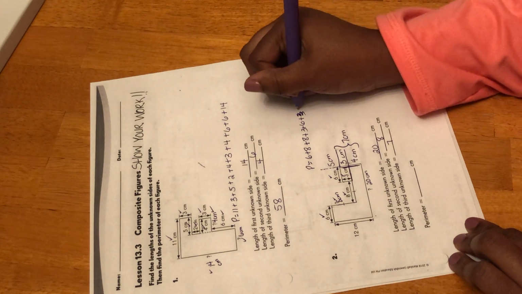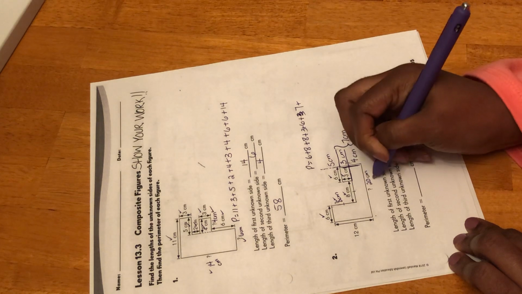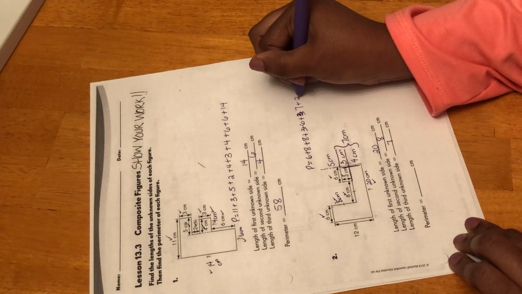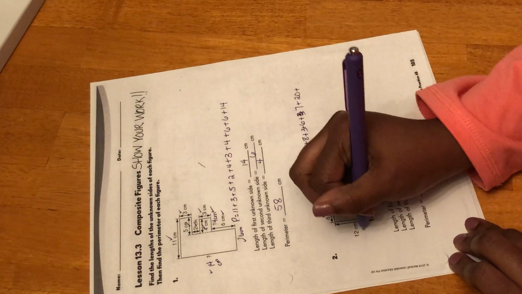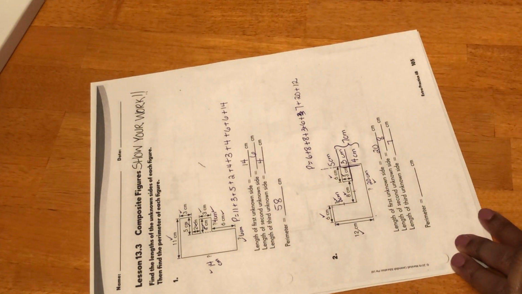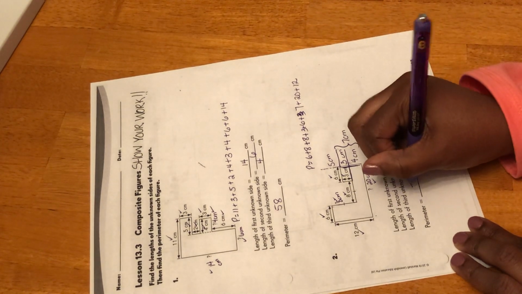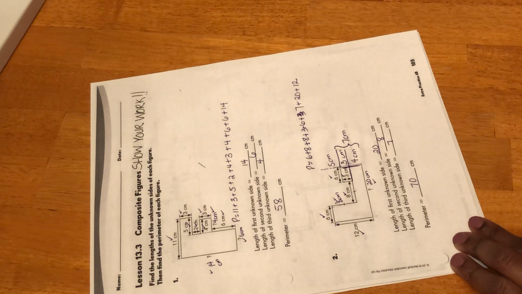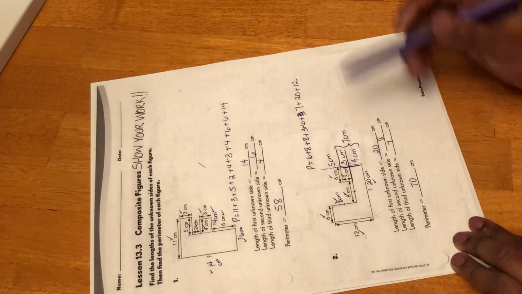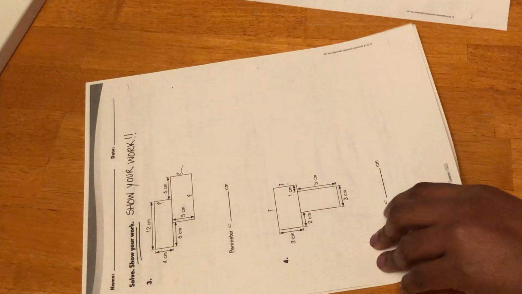Savannah's correcting me. I don't know if you heard her. Plus 7 plus 20 plus 12. Okay, and if we added all of that up correctly, we would get 70 centimeters. Okay, so again, there were a few people though who got that. Let's go to the last two.